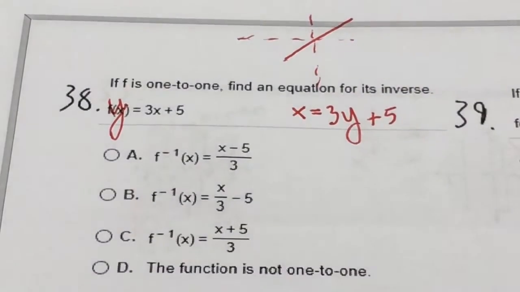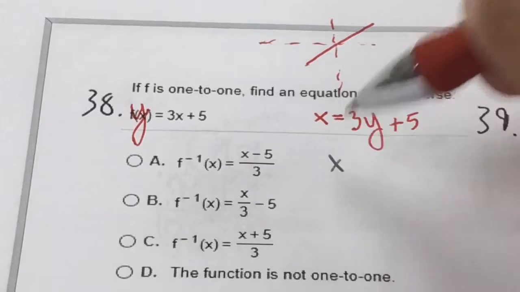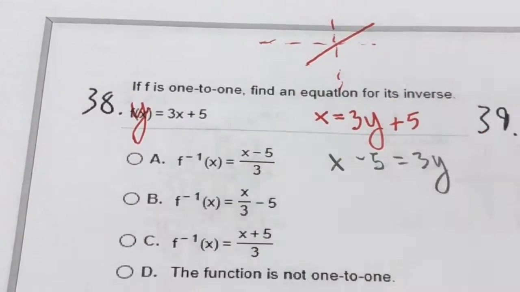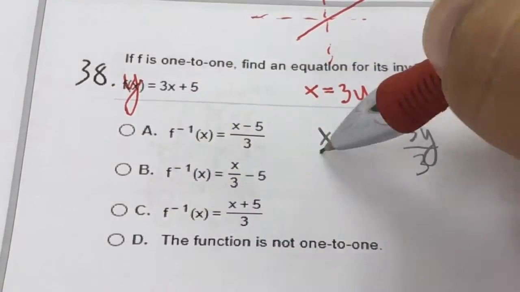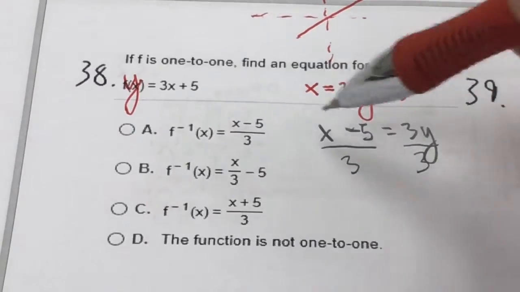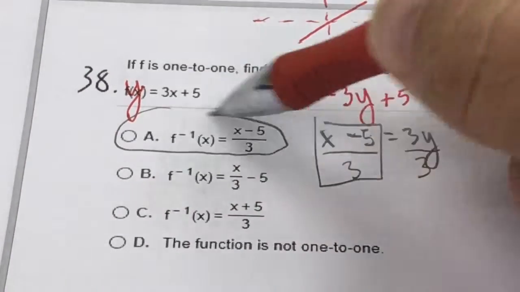So now I'm just going to solve this for y. I'm going to subtract 5 from both sides. That's going to give me x minus 5 equals 3y. Then I'm going to divide both sides by 3. And that pretty much puts me at done. X minus 5 over 3 is the inverse. Choice A.